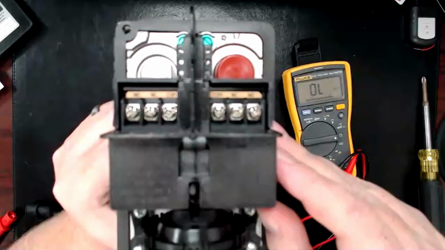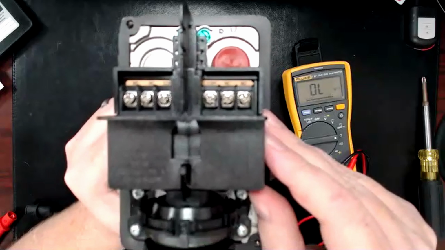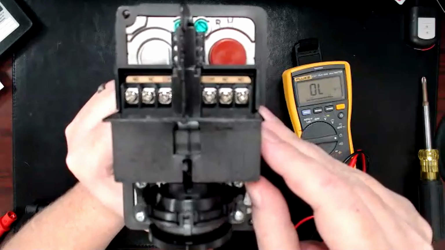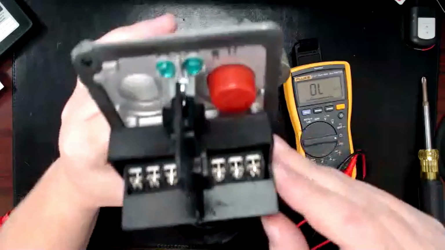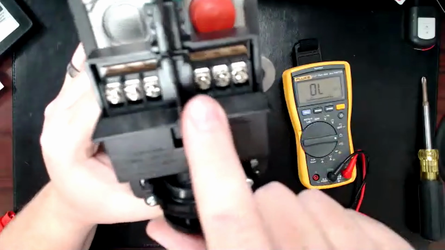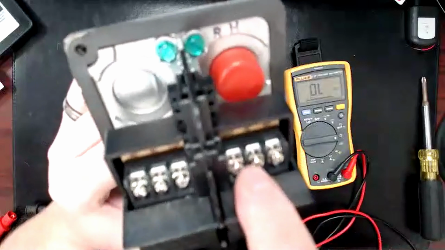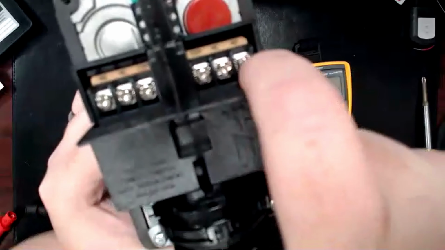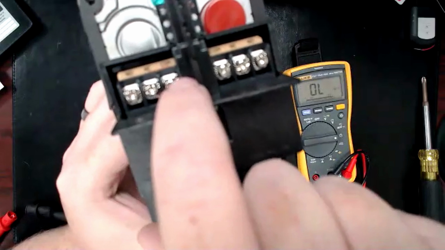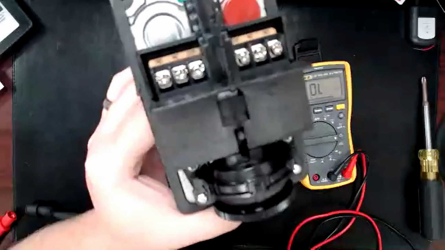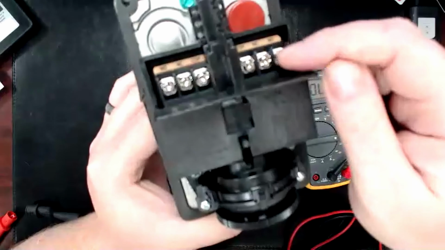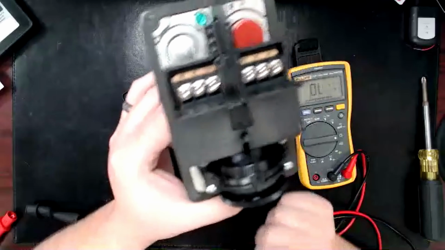See if I can get it to where you can read it real quick. Maybe if I... All right, it's not cooperating, sorry. But over here you have common is that first screw, normally closed is the second, and then normally open is the third. And then it's just reverse order. So you have common, normally closed, normally open. And again, it's two separate switches. So if you use these three, you can only use these three. And if you use those three, it is a completely separate circuit.